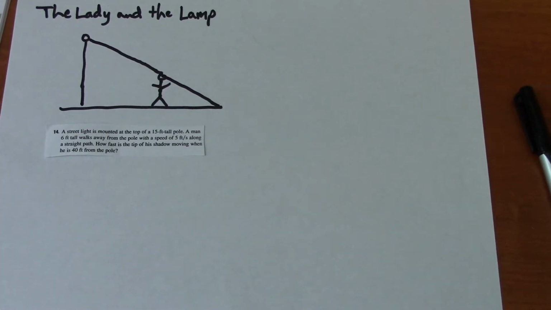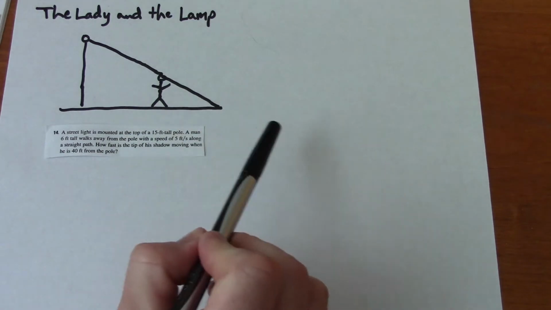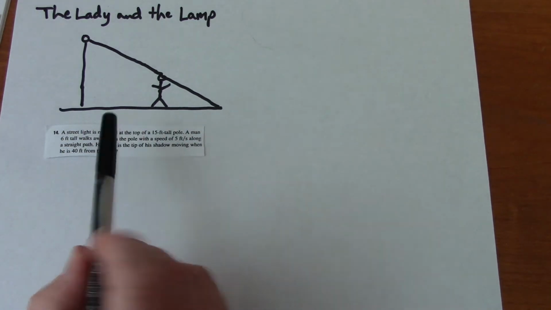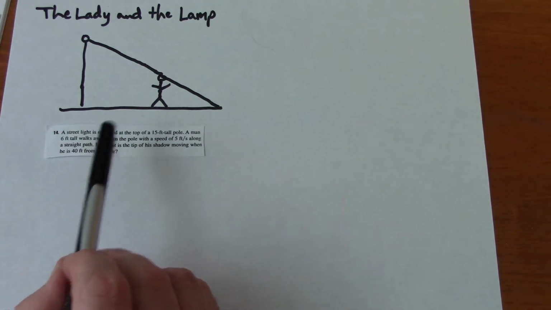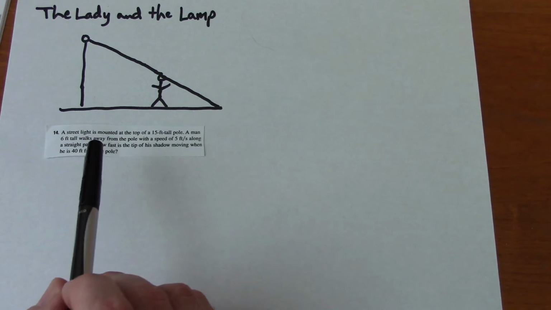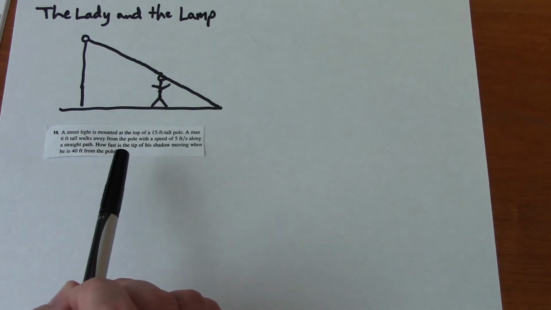Alright class, today we're going to do the lady and the lamp problem. This is kind of a famous problem, and it usually involves somebody walking either away from or toward a street lamp. And of course if they're walking toward, the distances and rates should be negative. However, here, since all the rates are the same sign, we typically don't care whether we use positives or negatives.